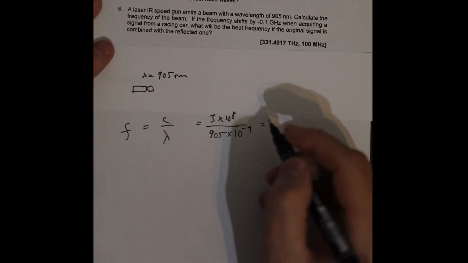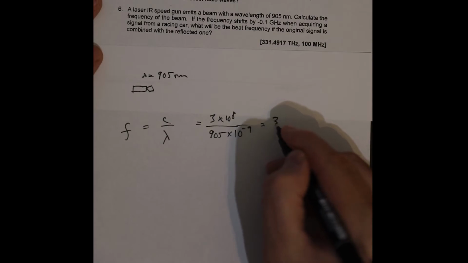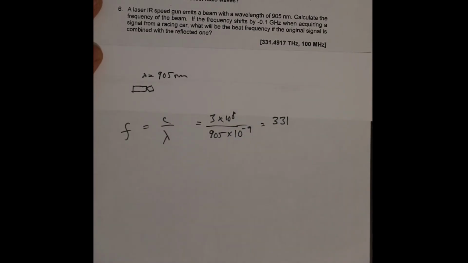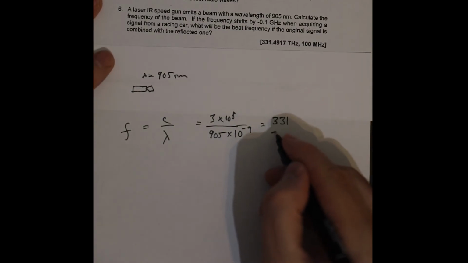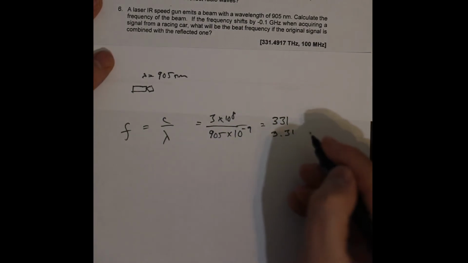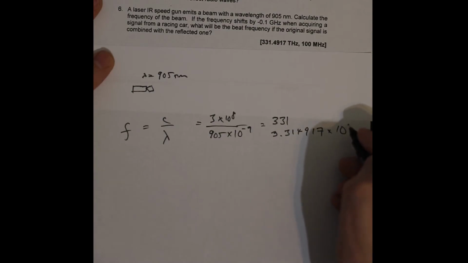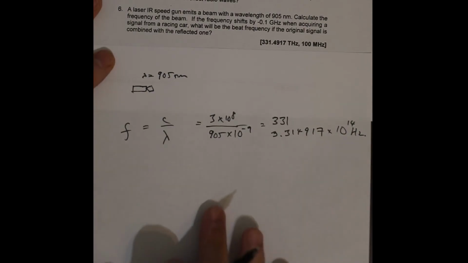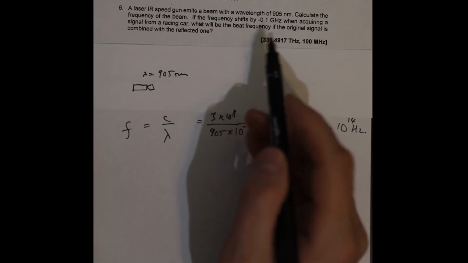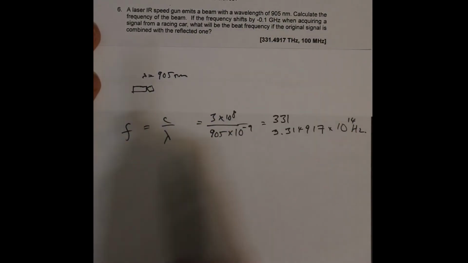And if I calculate the result of that, I'm going to get a value of 331 terahertz. Okay, it's actually 3.31417 times 10 to the 14 hertz, so it's 331 terahertz. Okay, so that's my frequency. So carrying on, if the frequency shifts by minus 0.1 gigahertz when acquiring a signal from a racing car, what will be the beat frequency if the original signal is combined with the reflected one?